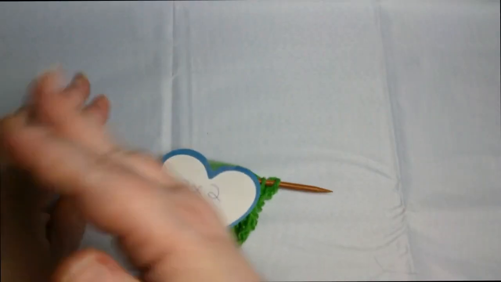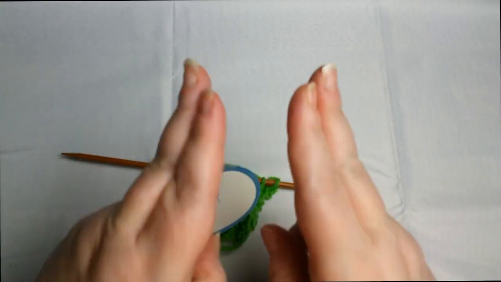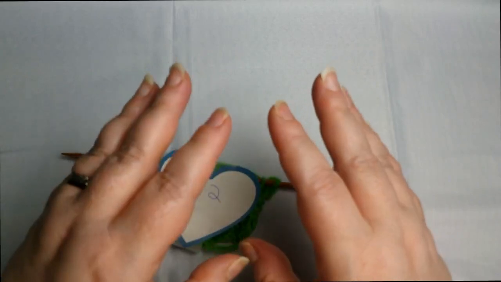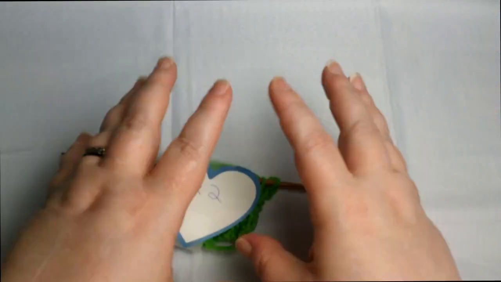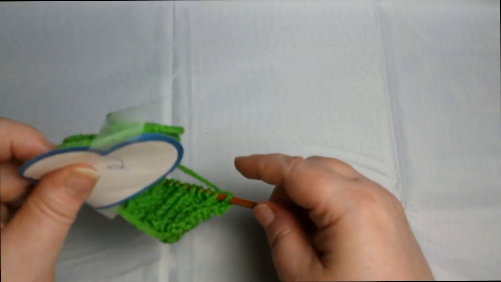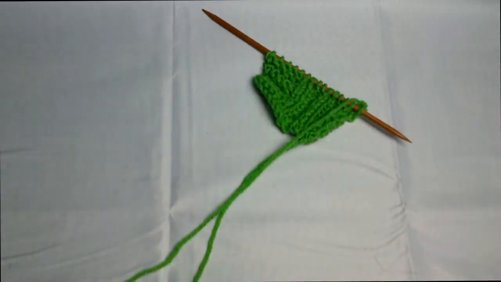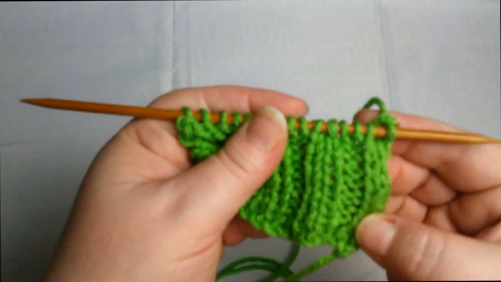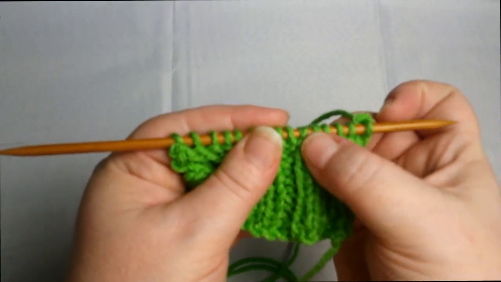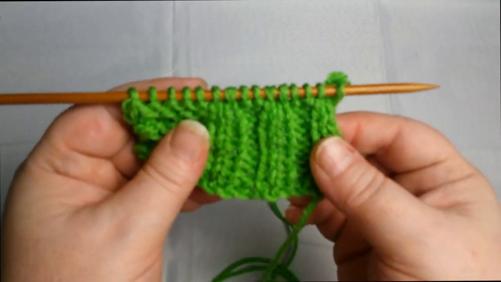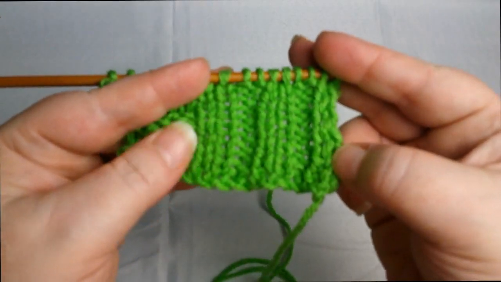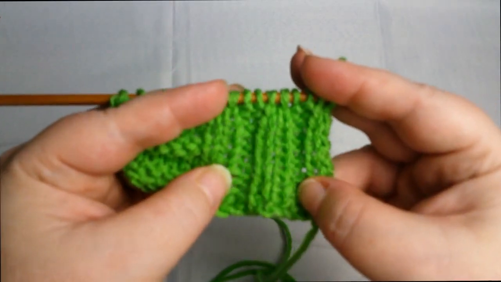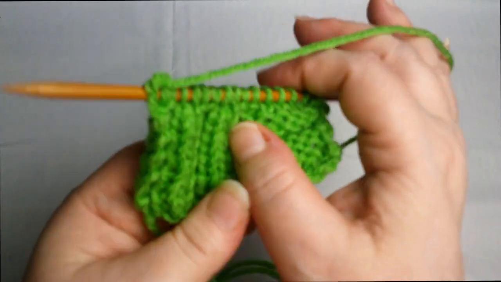as long as your knits and your purls are the same amount, I shouldn't say even, because 1 is an even number, but as long as your knits and purls are the same amount, your work will be reversible. So this is worked in 2 by 2, meaning I had 2 knits, 2 purls, 2 knits, 2 purls. And you have seen this before on the edge of chunky hats or chunky knits. You've seen this 2 by 2. And this is completely reversible.